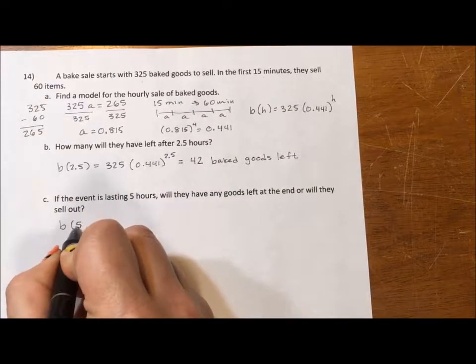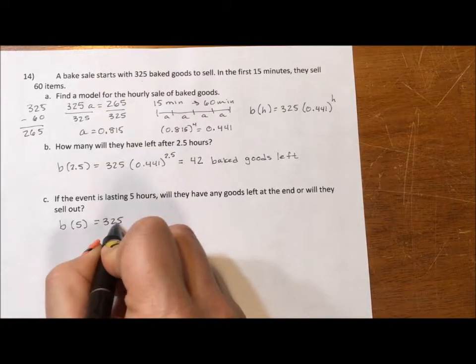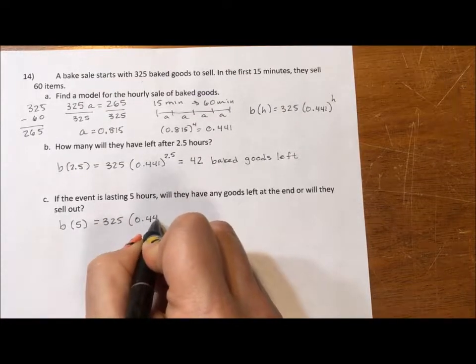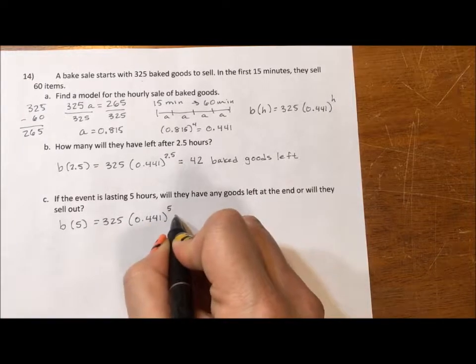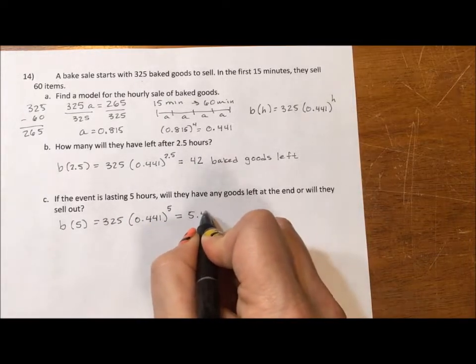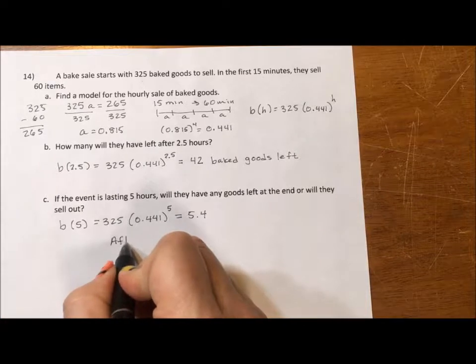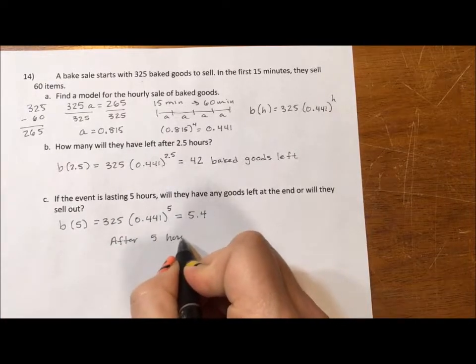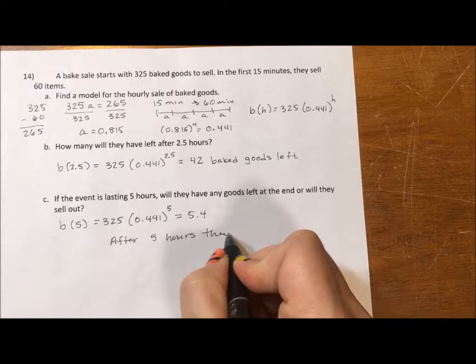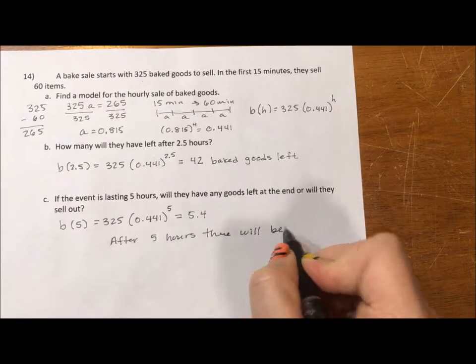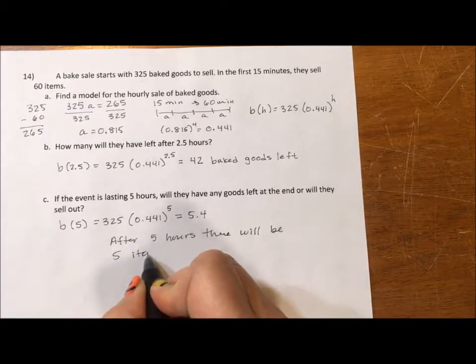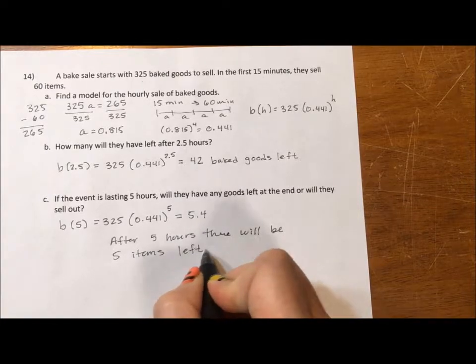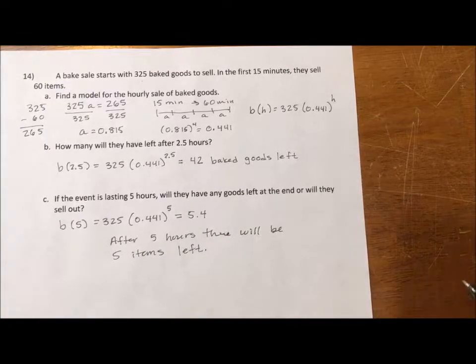Baked goods after 5 hours is 325 times 0.441 to the 5, and what we get is 5.4, or after 5 hours, there will be 5 items left. I know this sounds weird. You're like, no, they would just sell out. Maybe they would, maybe they wouldn't. You often buy from folding tables, which is why this is good to represent exponentially.